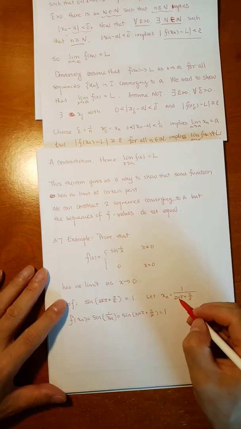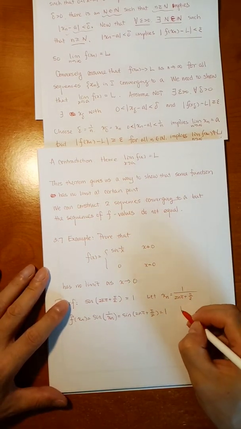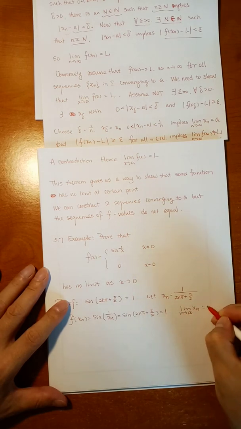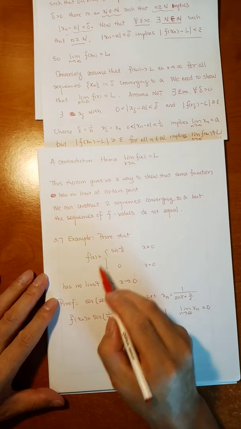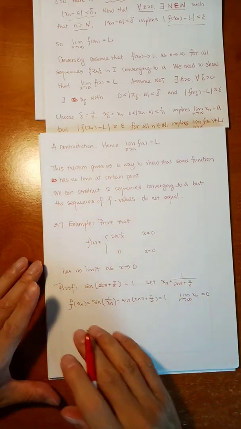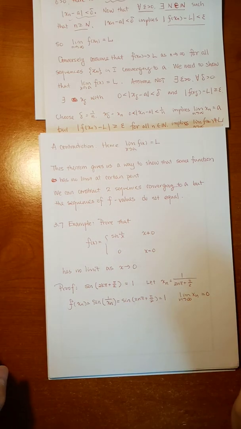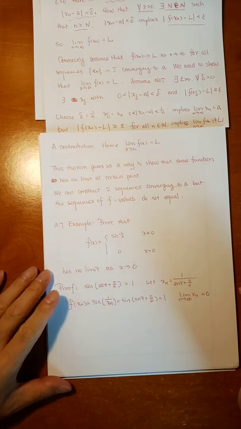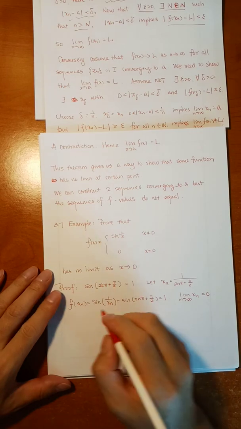And as n approaches infinity, the limit of x_n is equal to 0. So this x_n approaches 0. That's good. And over this, you have a constant sequence 1, so the limit is equal to 1.